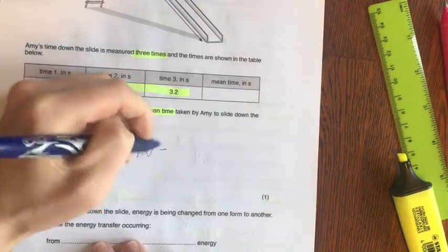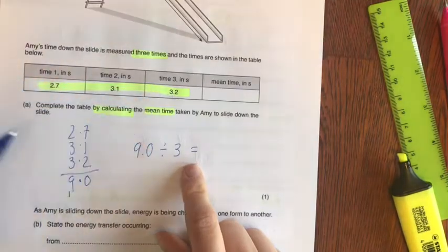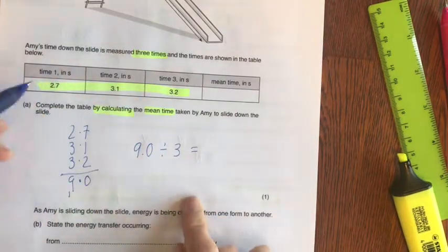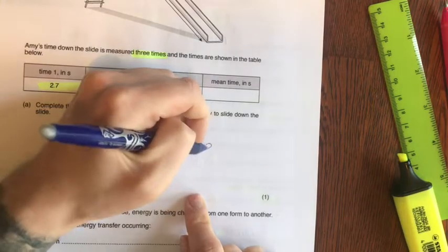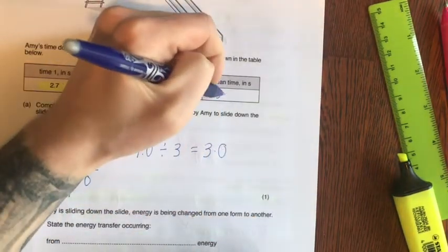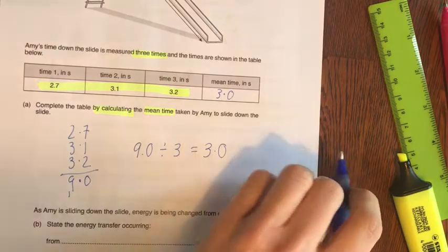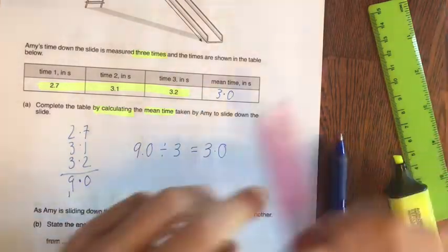So 9 divided by 3, because there's 3 results, so you always add the results together, then you divide by the number of results, so that equals 3 exactly. Now because they've done it in decimals, I would always put 3.0, always use the same number of decimals as they have used. So there we go, there's our answer, and you need to make sure you write it into the table as well.